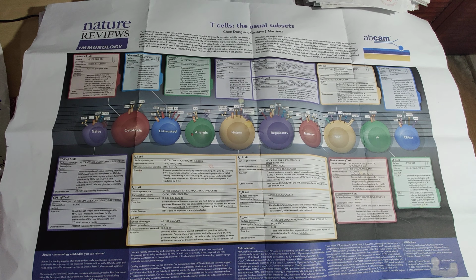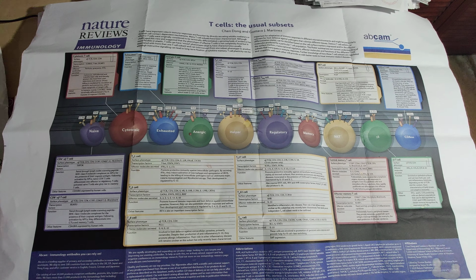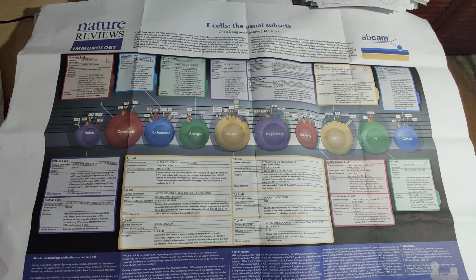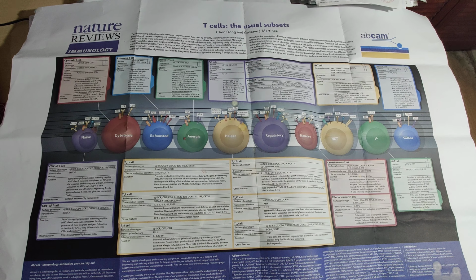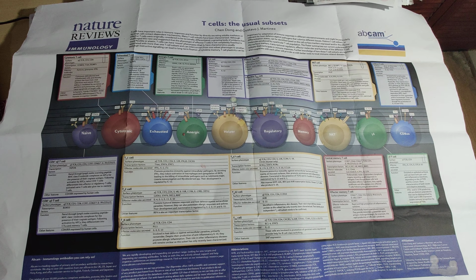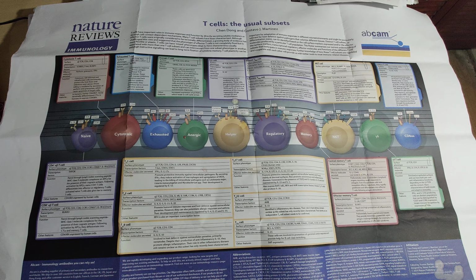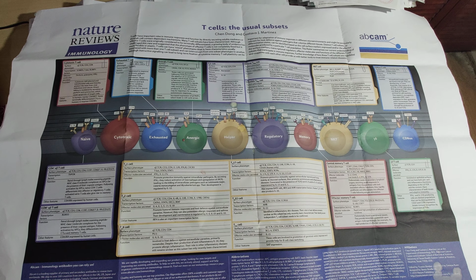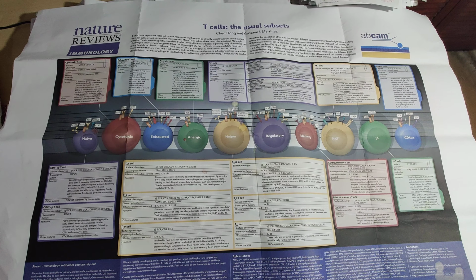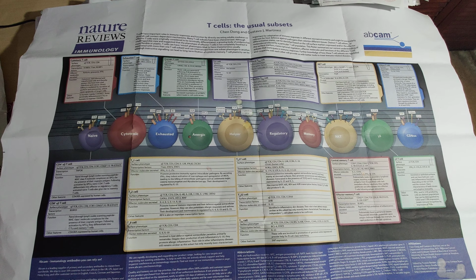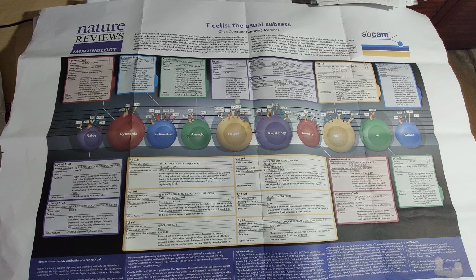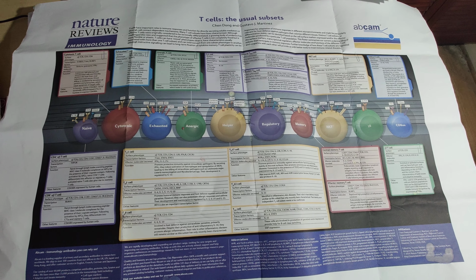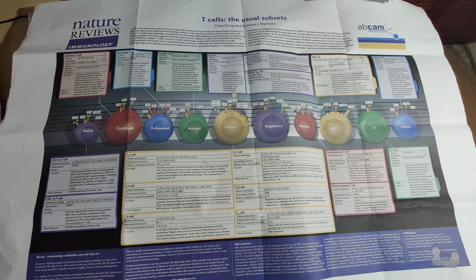Today I'll just talk about the different kinds of T cells that are out there in the human bloodstream. We all know that T cells are a part of the lymphocyte group and not granulocytes, because there are two major bifurcations in the types of white blood cells available in the bloodstream or being produced by different organs in the body.